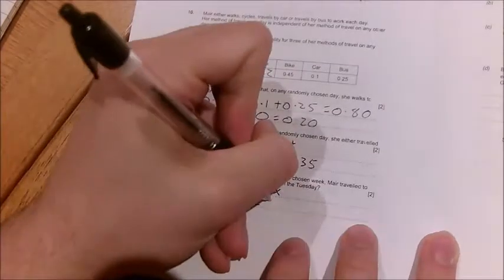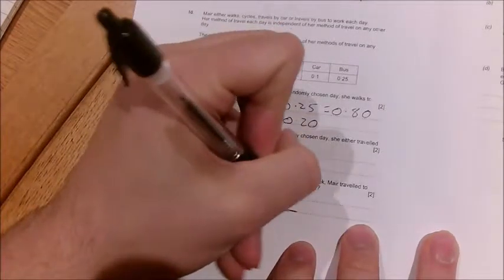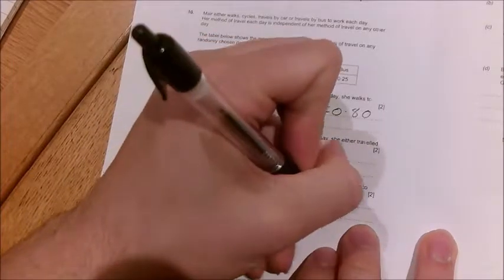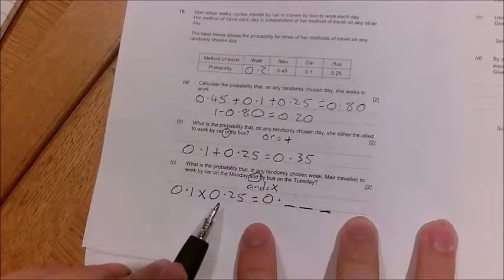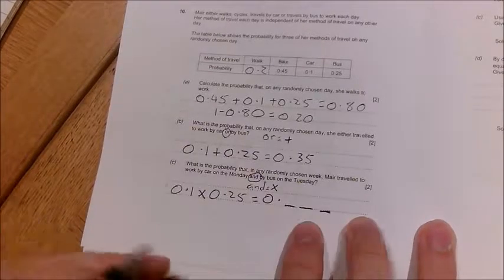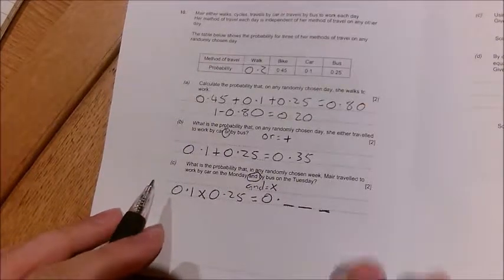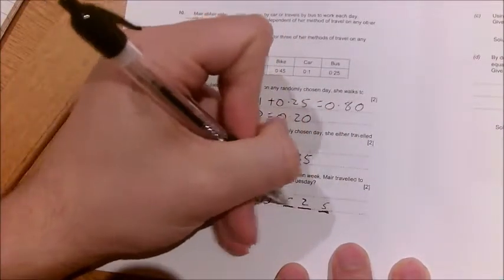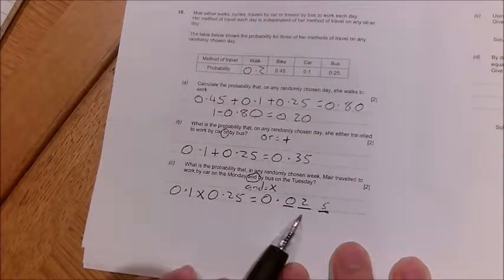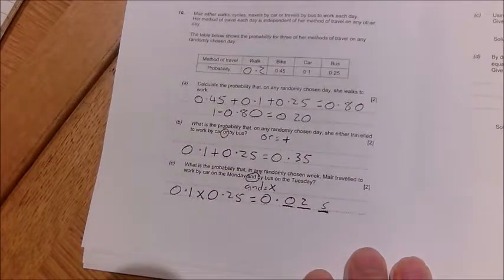So my answer is going to have 3 numbers here. 1 times 25 is 25. So my answer is going to be 0. and then 25 is going to have to be somewhere. So it's going to be 25. And there's an extra space here, and that's going to be 0. So the answer is 0.025. And that's question C.